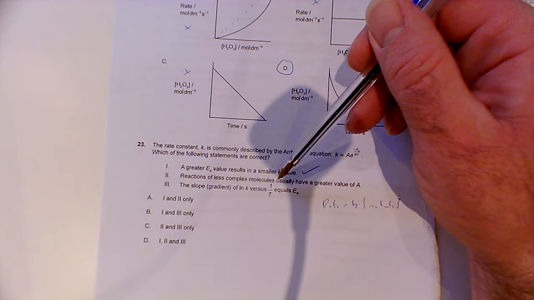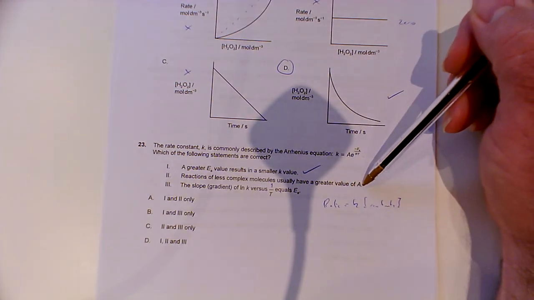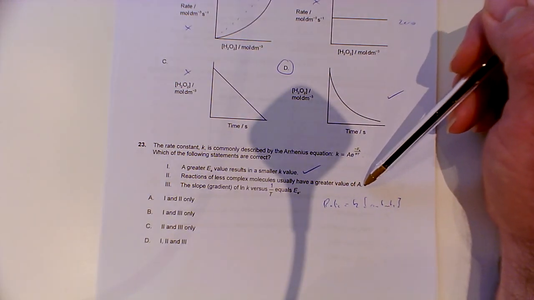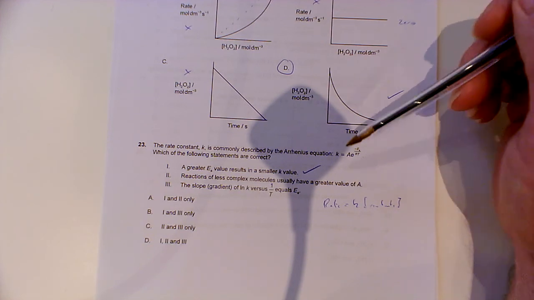Reactions of less complex molecules usually have a greater value of A. Again, I'm not really that familiar with the A itself. We normally don't really focus in that much on it. I'm just going to come back to that one.